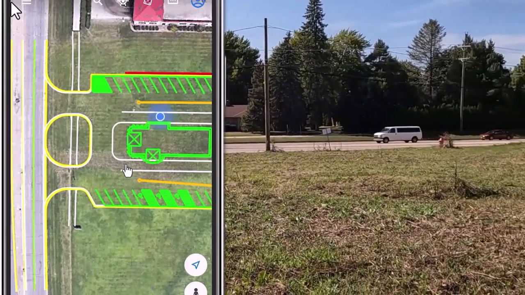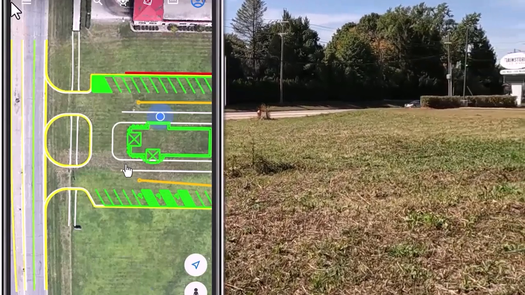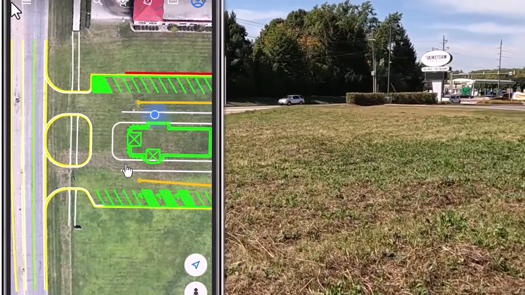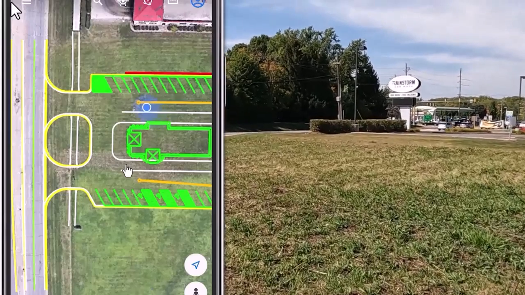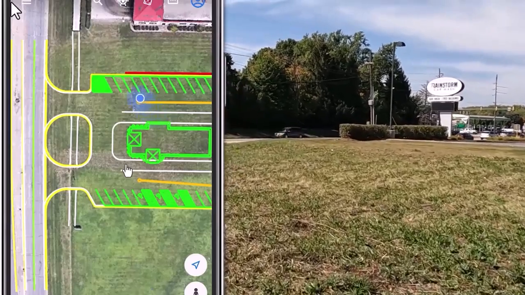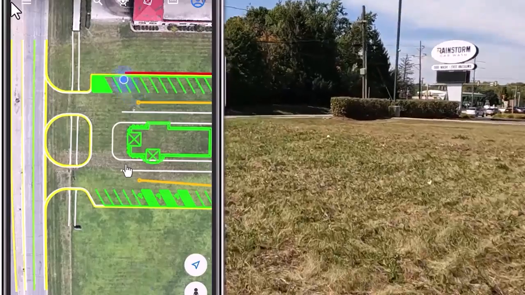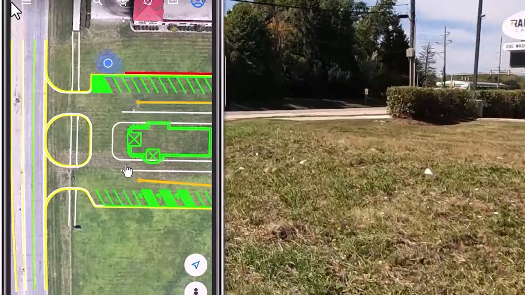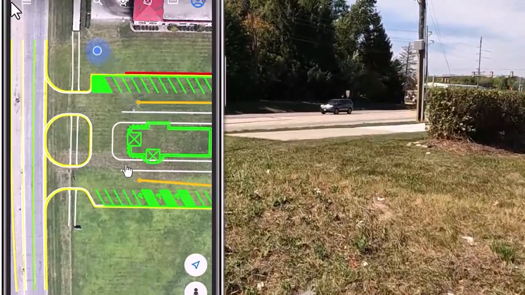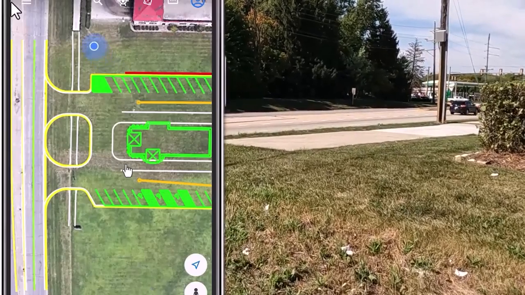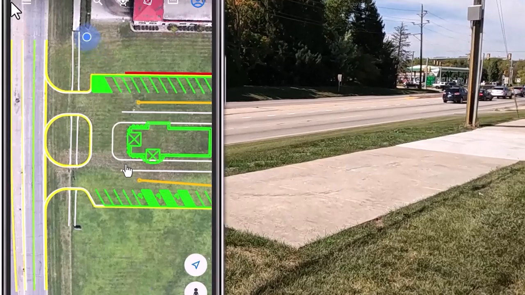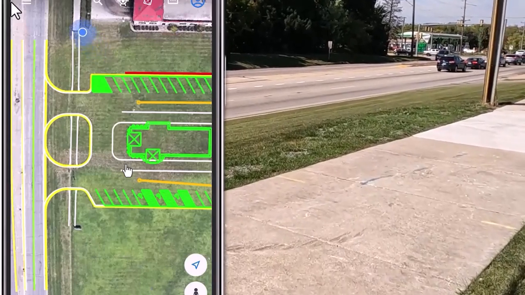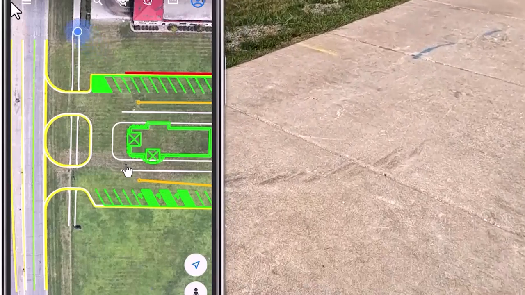Now, when I was out there, I did ask myself, I wonder how well this is actually locating me in the real world. If you look on the phone, in the northwest corner, there is an existing sidewalk that terminates there. So I decided I'm going to walk over to that sidewalk and see how close it positions me, because when I get there, the blue dot should be at that same location. And you can see as I approach that area, it's pretty much right on the money. If it's off, it's only off by about a foot or two.